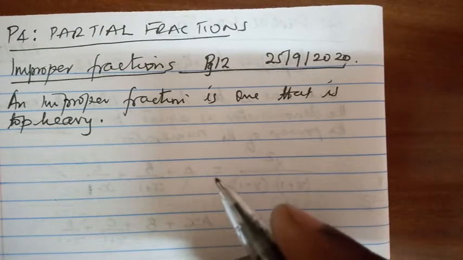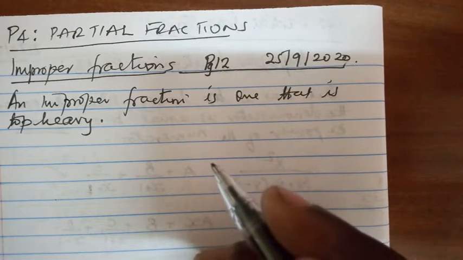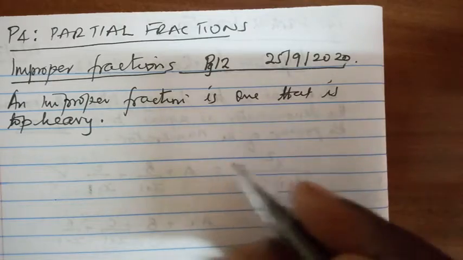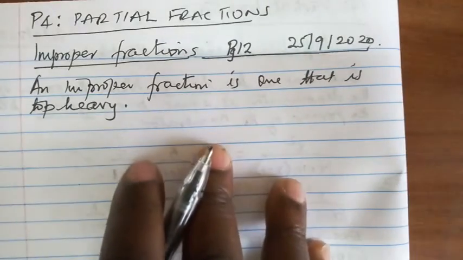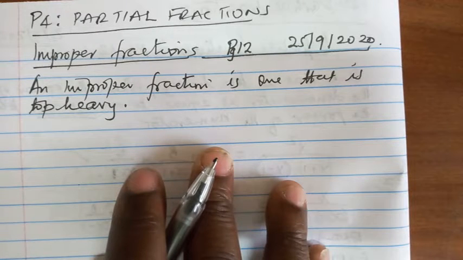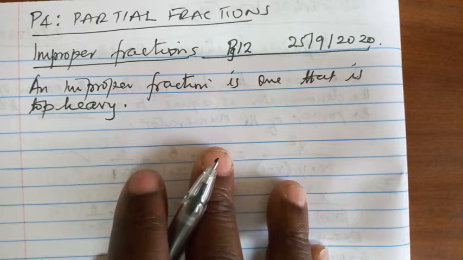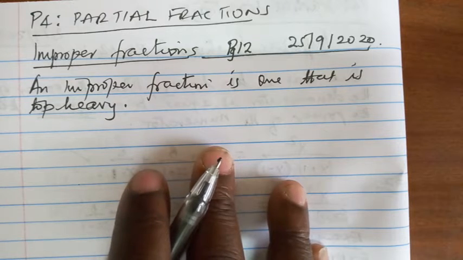That is exactly what we call improper fractions. To me, the bold statement should be the opposite.